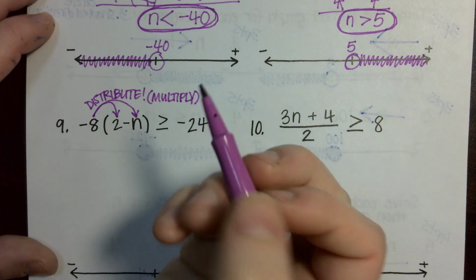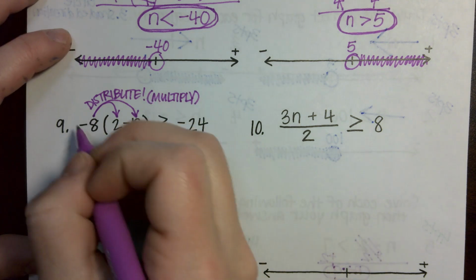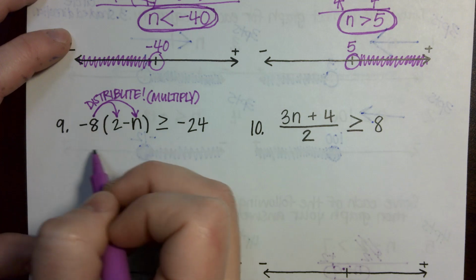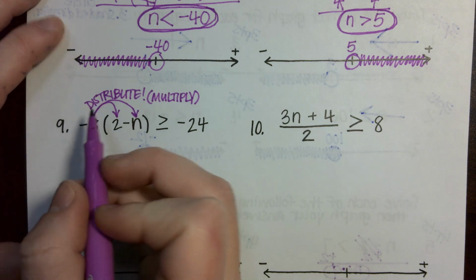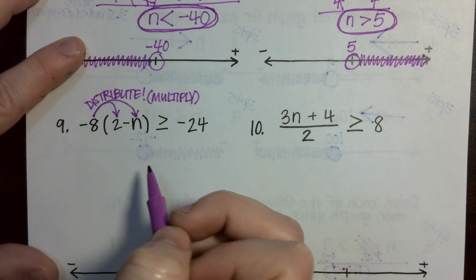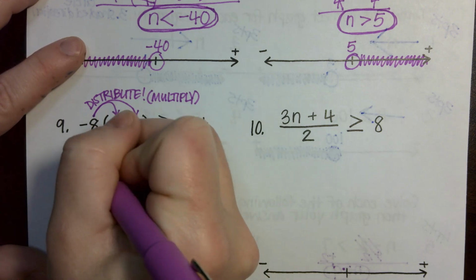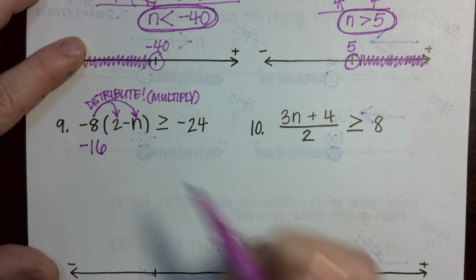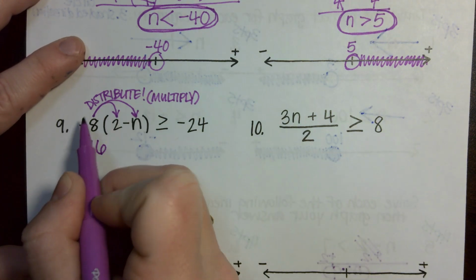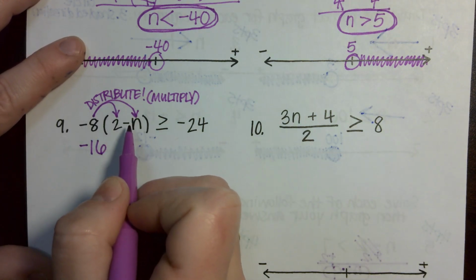Okay. So now let's multiply each of the terms inside the parentheses by this -8. First, what is negative 8 times 2? Good, negative 16. Now I have negative 8 times negative n.